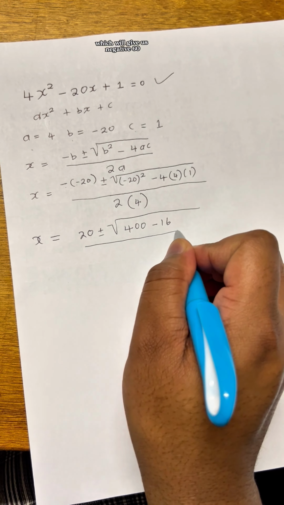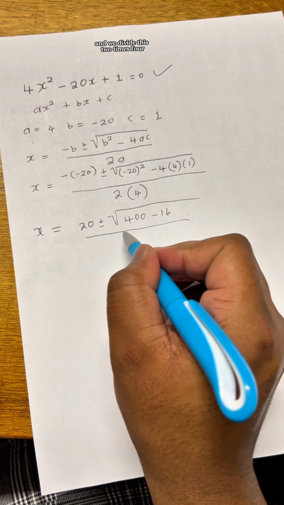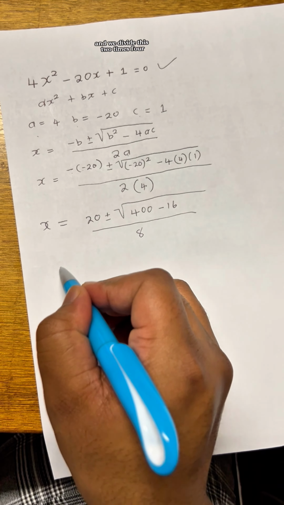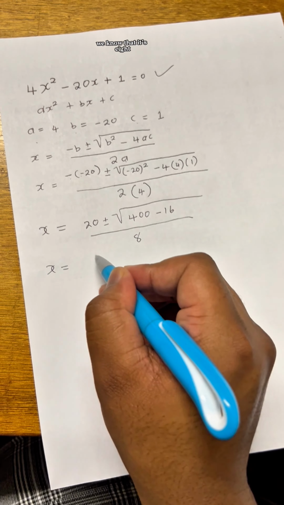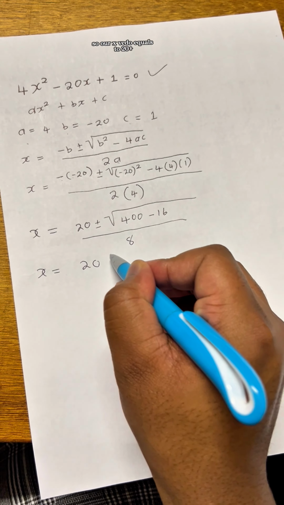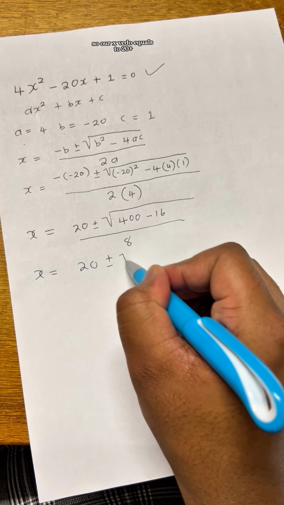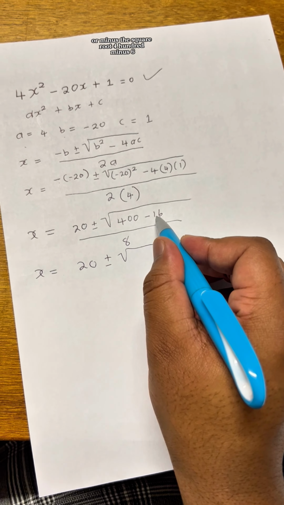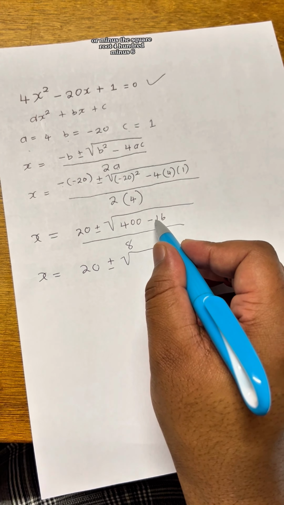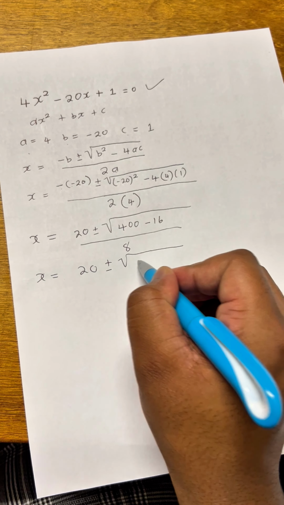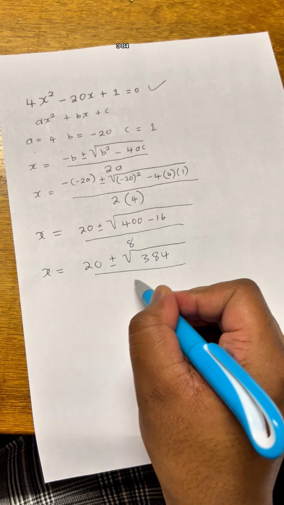And we divide this, 2 times 4, we know that it's 8. So our x value will be equal to 20 plus or minus the square root of 400 minus 16, which we know will give us 384. We divide this by 8.